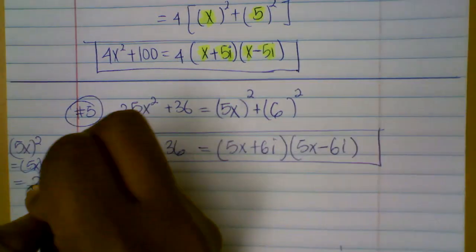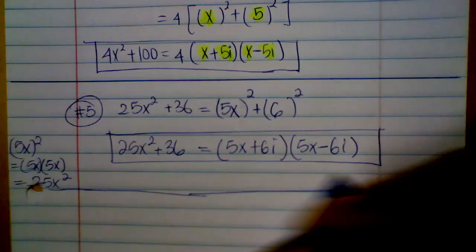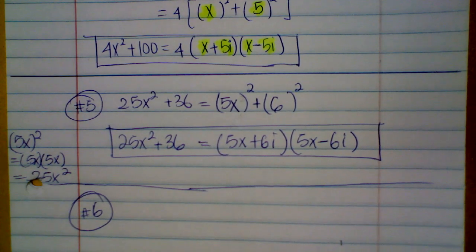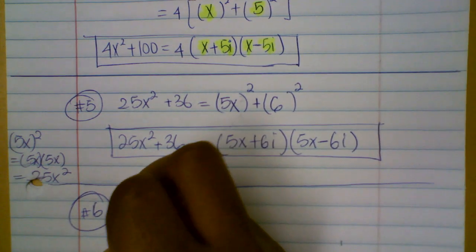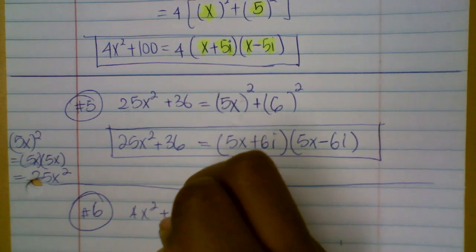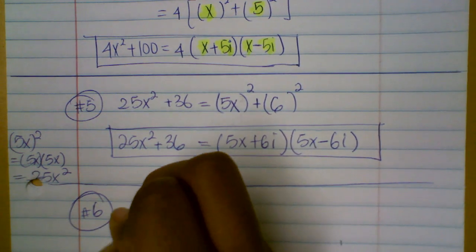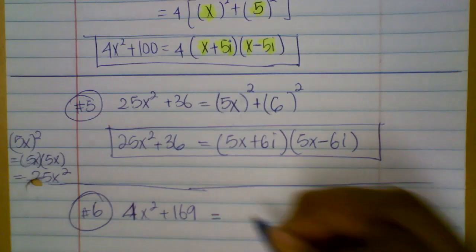So let me move on to number 6. For number 6, what I have here is 4x squared plus 169.